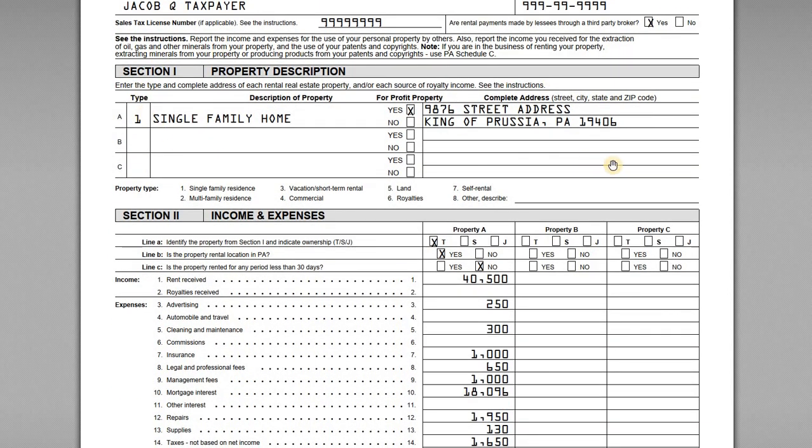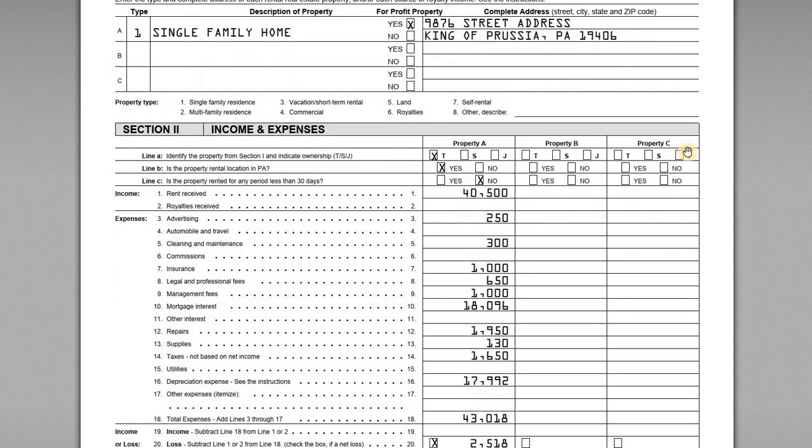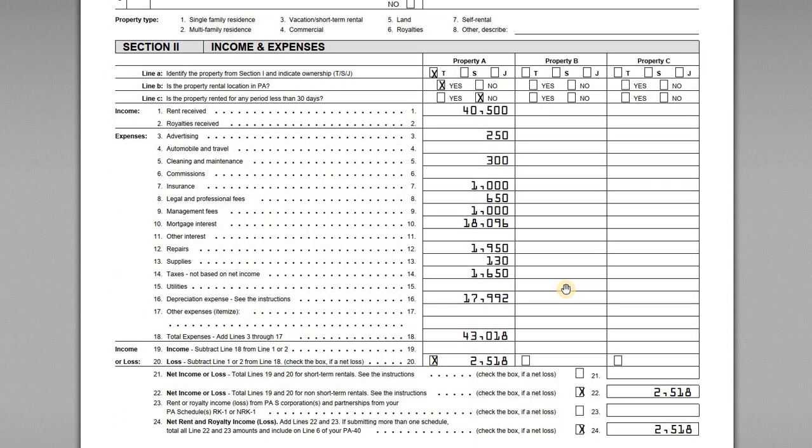So fill out information on the property description, and then the income and expenses mirror what we see on the Schedule E for the federal return, right? So again, MACRS is allowed for Pennsylvania tax purposes. Bonus depreciation is not, so that's why he elected out. So the property is located in PA. Answer no, the property is not rented for periods less than 30 days, right?